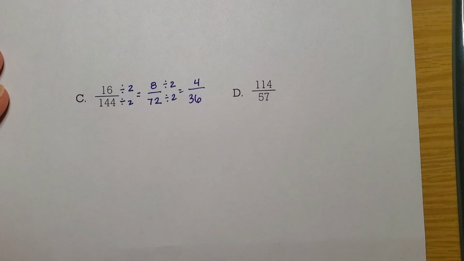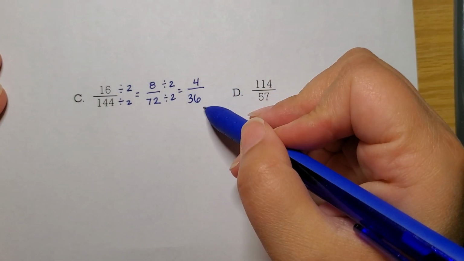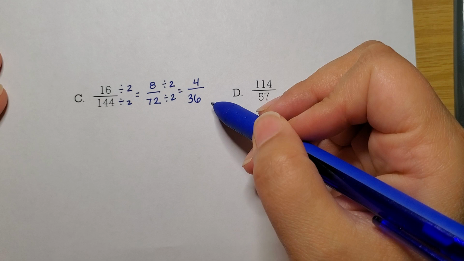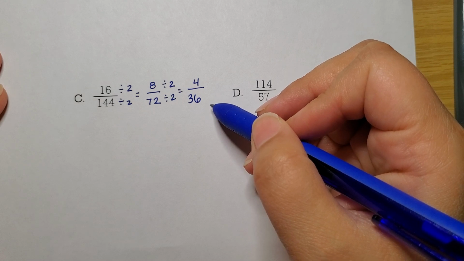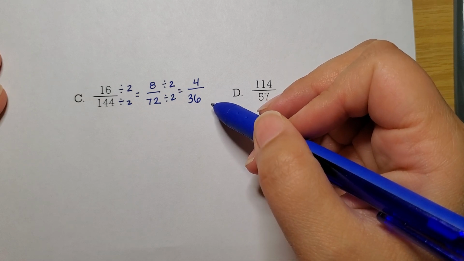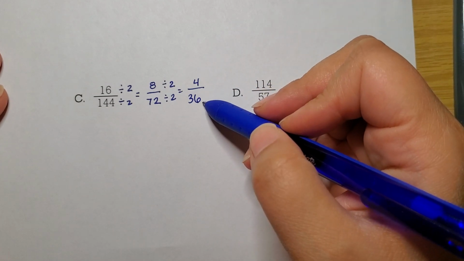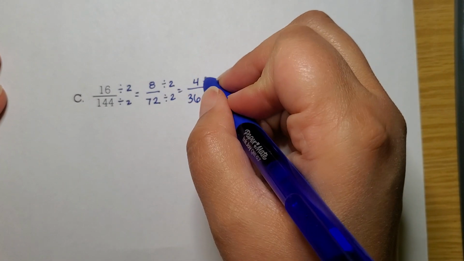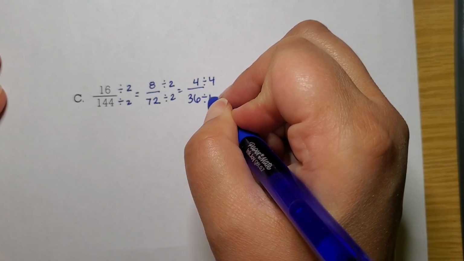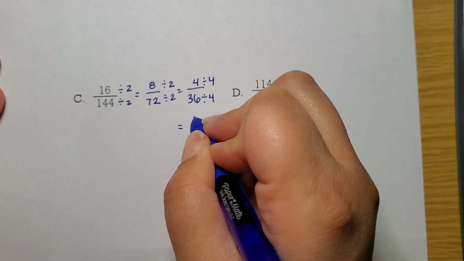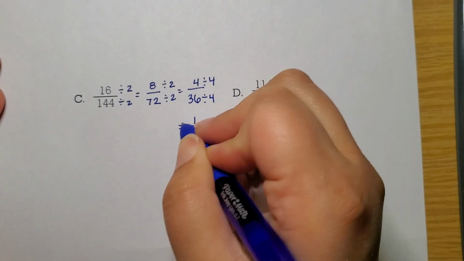Now I also noticed that both 4 and 36 are even, so I could divide both by 2 again if I wanted to. But I'm actually going to choose 4 because I know that 4 goes into 4 and 4 also goes into 36. So I'm going to divide the top and bottom by 4 and get 1/9 as my final answer.